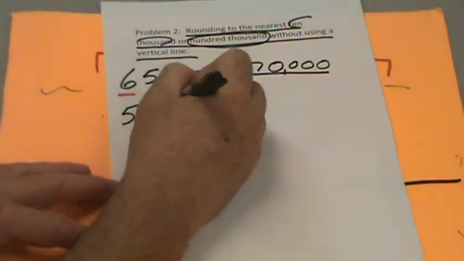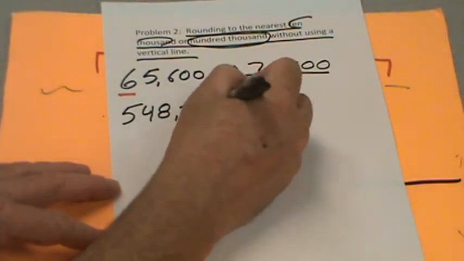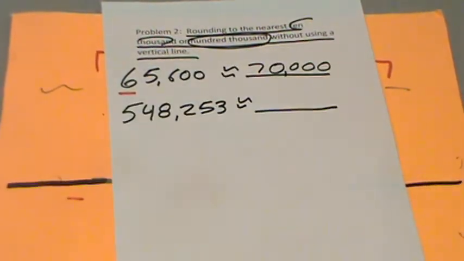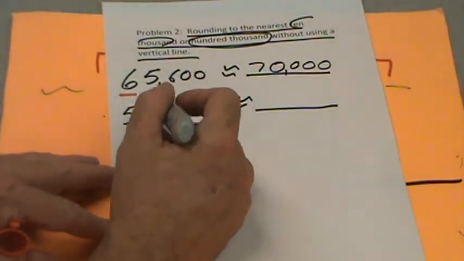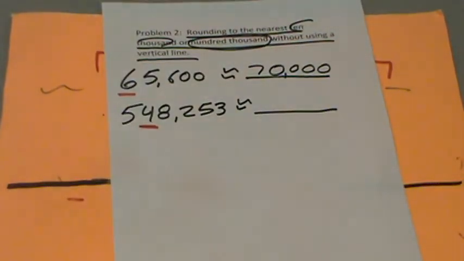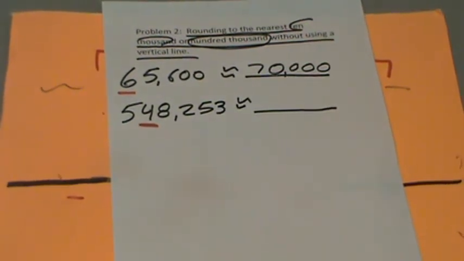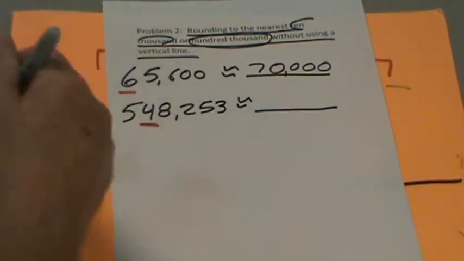Alrighty, let's try 548,253. We're rounding, either up or down; we'll find out. But we are rounding to the nearest, not the nearest 1, not the nearest 10, not the nearest 100, not the nearest 1,000, but the nearest 10,000.